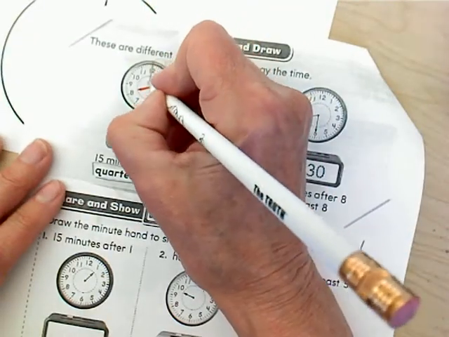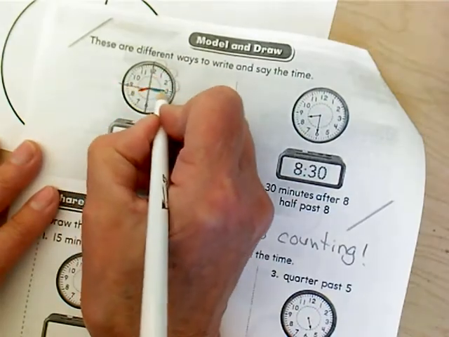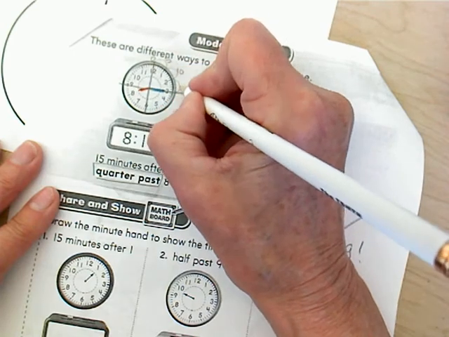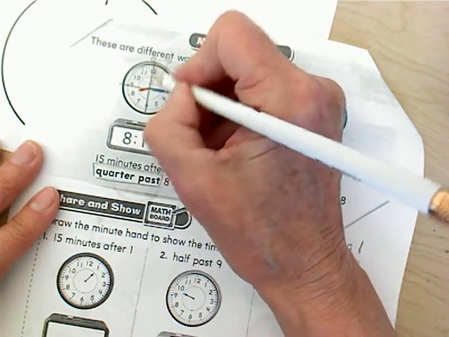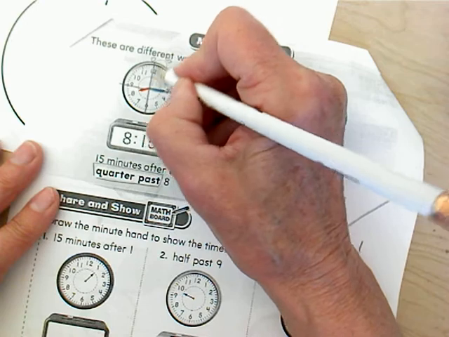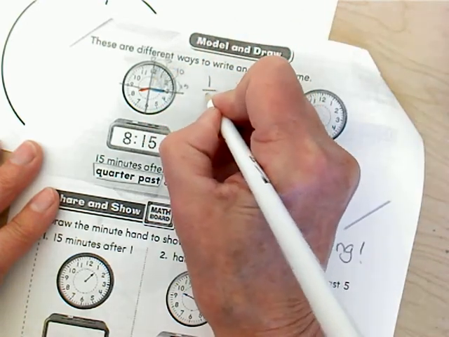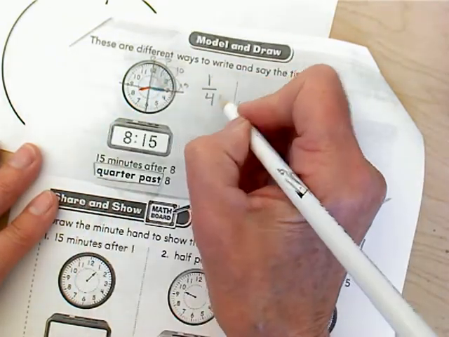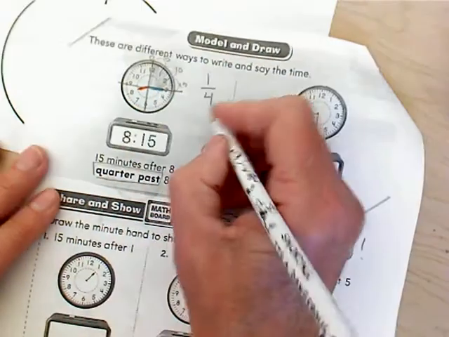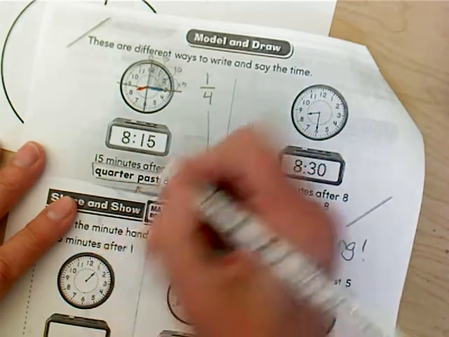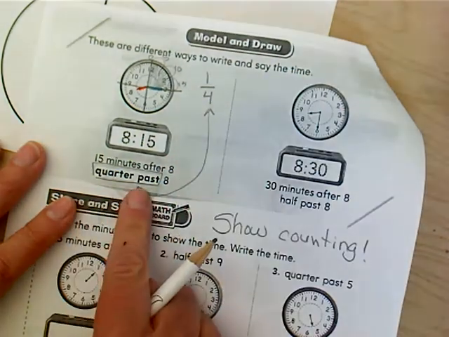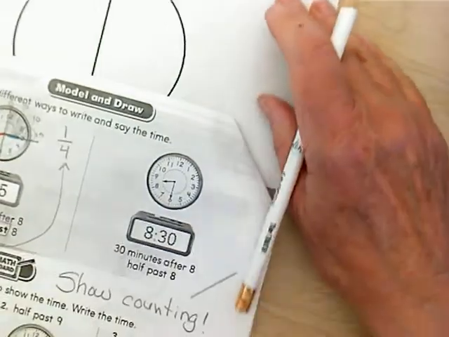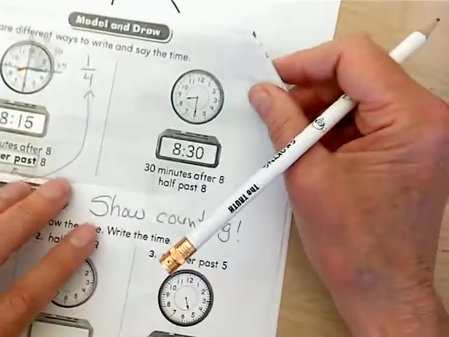So I'm going to divide my clock into 4 parts. And if I count 0, 5, 10, 15, I have covered 1/4 or a quarter of my clock. I've covered 1 out of 4 spaces, which is what that fraction means. 1 space out of a possible 4. That is read in clock language as a quarter past. So 1/4 of the clock is a quarter past. Then we're going to take a look at what happens on the next clock.